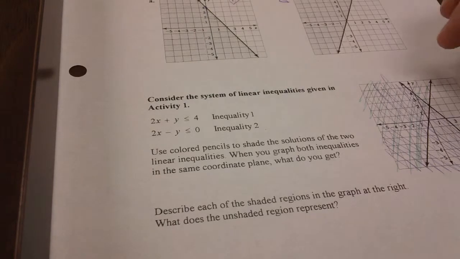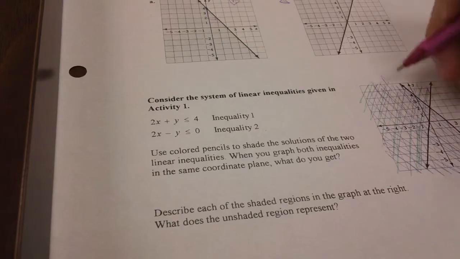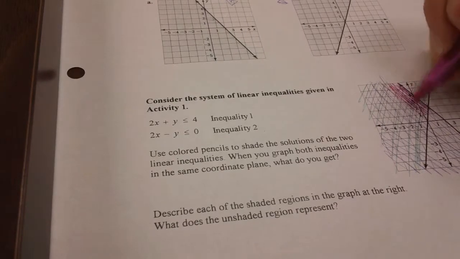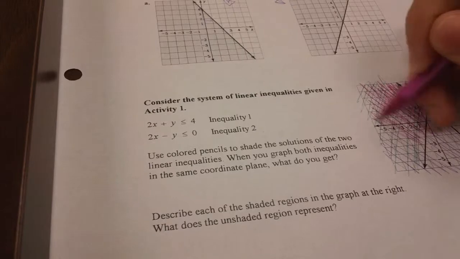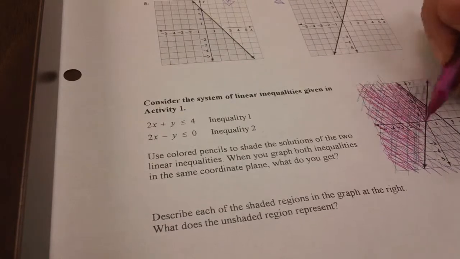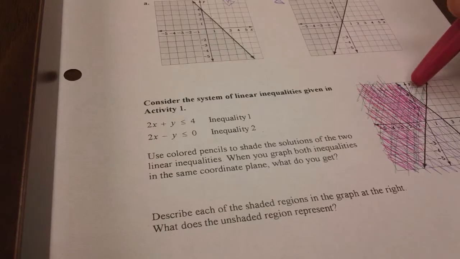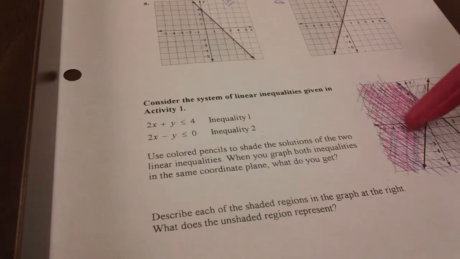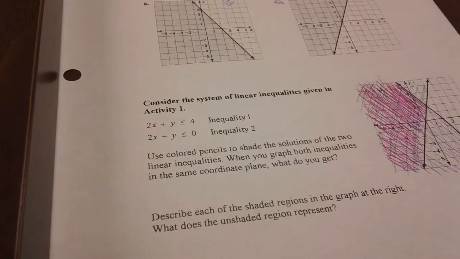So when we graph them both on the same plane, or as a system, we can see that the solution to the system is only this section, because that's where they're both shaded. Here we have just green, here we have just purple. Our actual solution to our system is that section where they're both shaded.